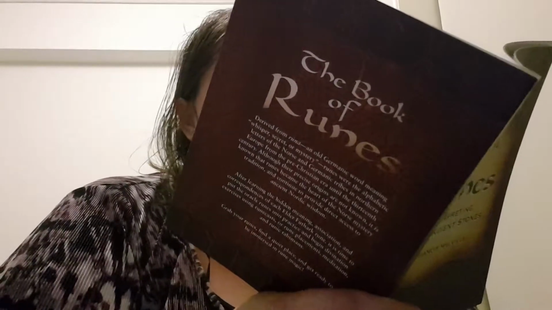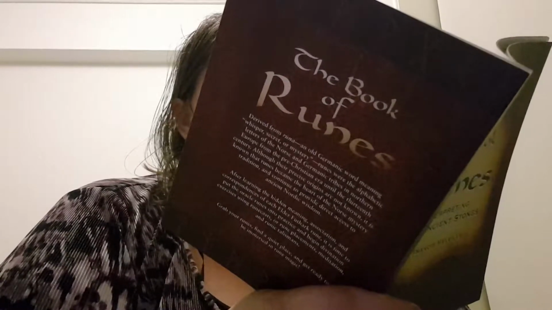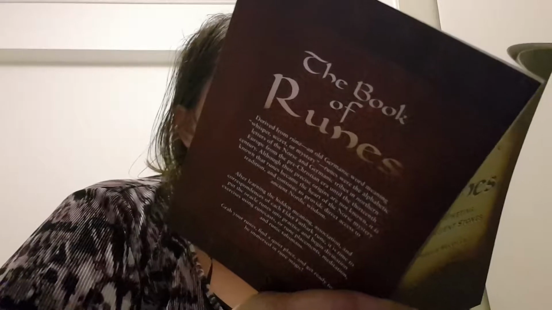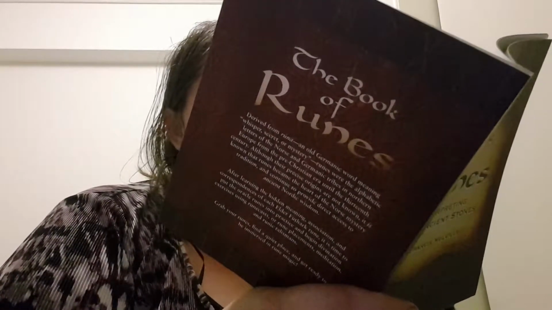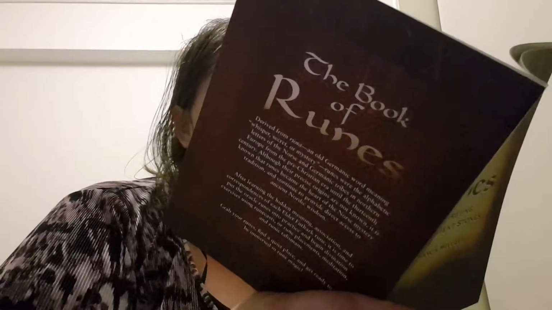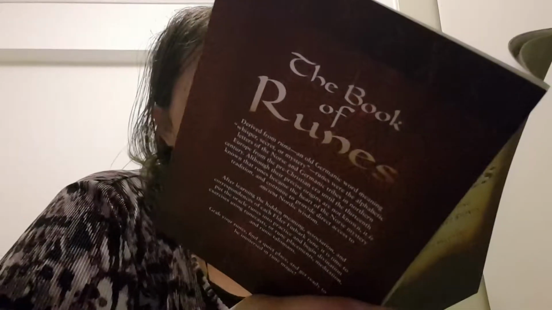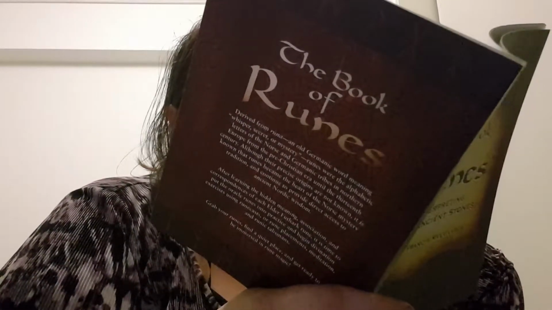Like Chinese and Japanese characters, the runes are ideographic. In other words, they represent specific things pictorially as they are, as well as associated words and ideas.